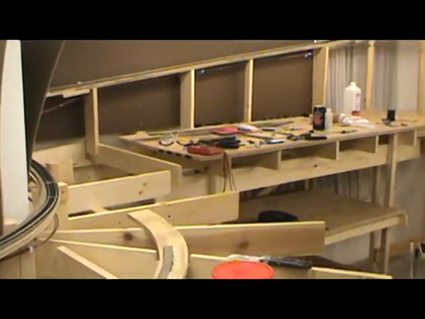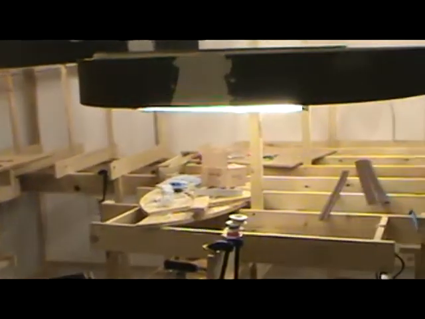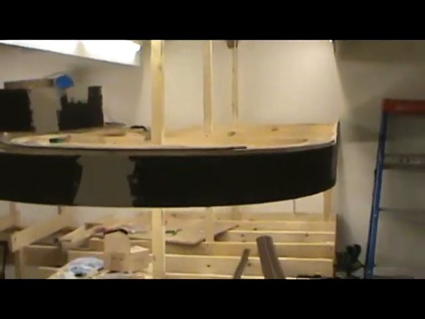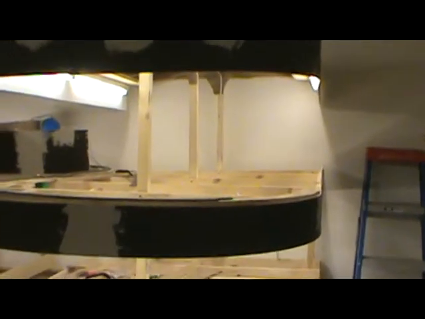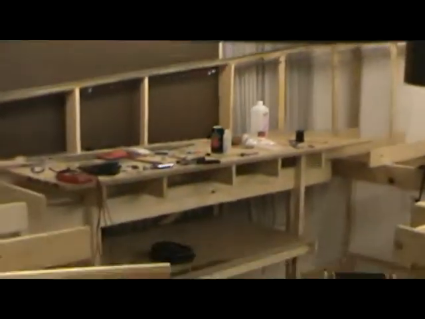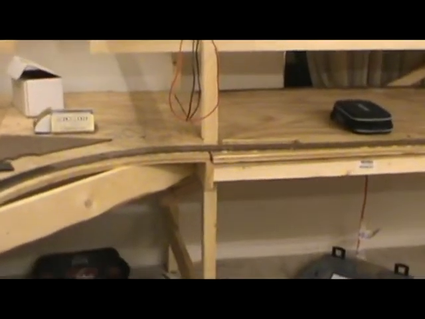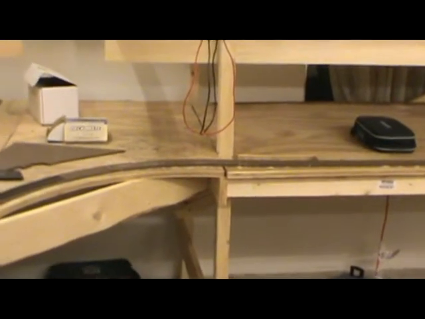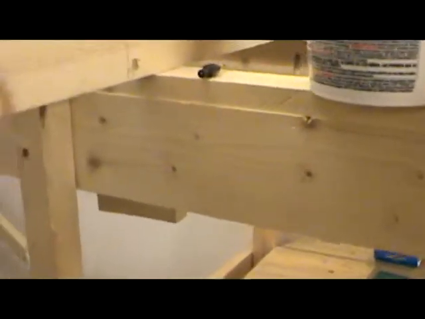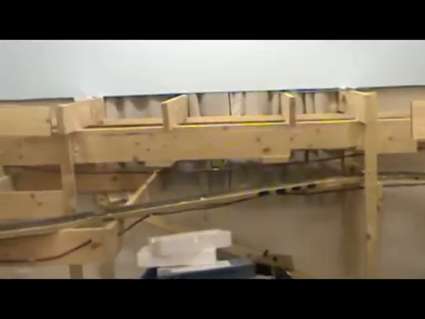And then back there where that mess is will be the yard. And there's the island, the second level, which will be the town of Marshall. Down below is where I'm starting with the staging. Staging comes around and follows everything back up.